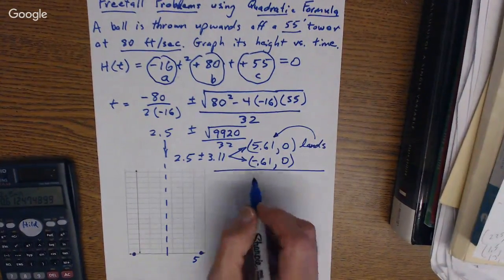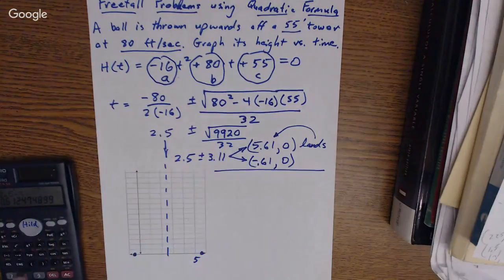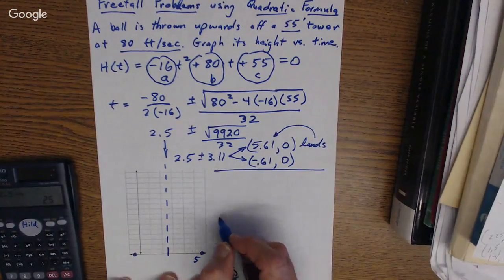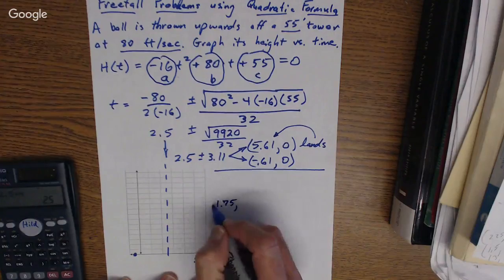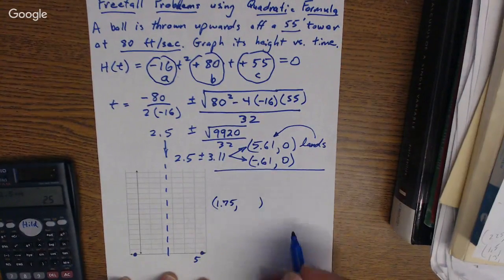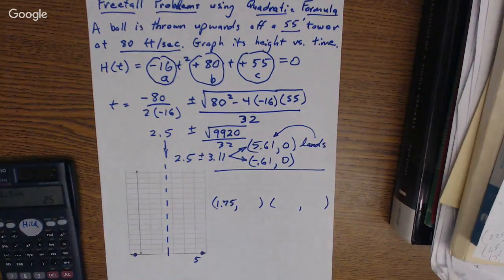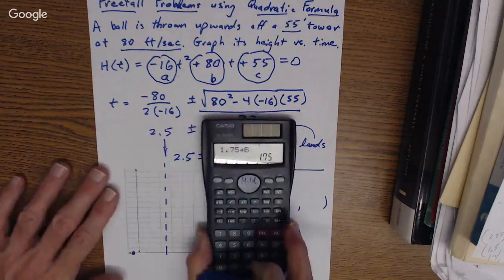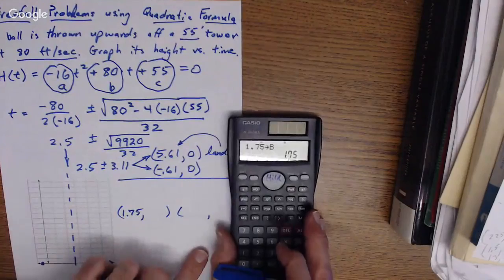Where's the vertex? So I'm going to take 2.5 and put that back into the original equation. I'm going to put that in memory in my calculator. I also want to know what the height is at 1.75 seconds, and the symmetric point to that. I'll find that a little bit later. So let me put 1.75 into my calculator as a constant right now also, so it makes it really easy to calculate the height if I know the times. I put them in there ahead of time.